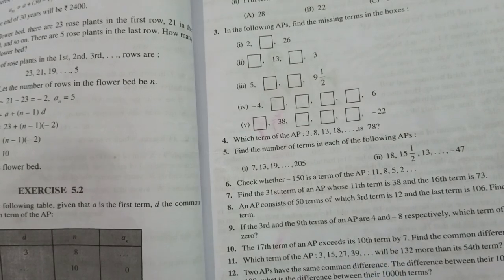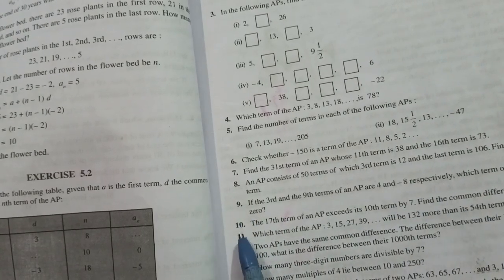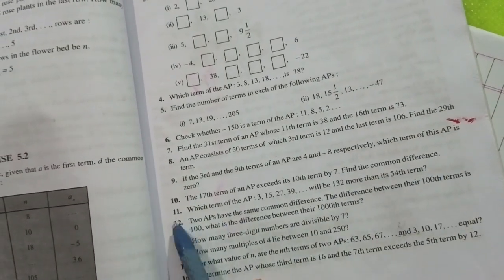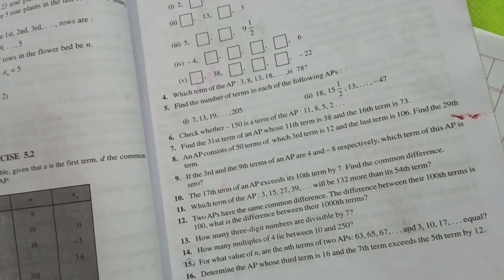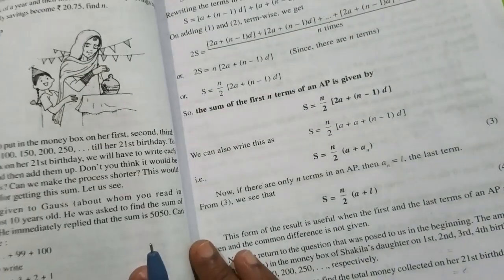And question number 9 is very important, and they have given it in a midterm. And the 10th question is for 1 mark, they can ask to find the common difference. And the 11th question is very important, just now I said how many 3-digit numbers are multiples of 4, like that. And the 15th question is very important. And in the 16th question, third term 16 and 7th term exceeds means it will be more than that. That is the thing you have to remember.